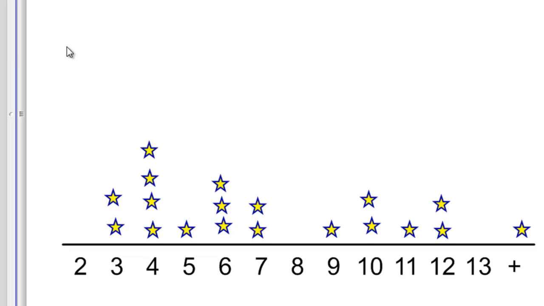We could ask our students questions about this pictograph, such as how many students have at least 9 letters in their name? How many students have less than 6 letters in their name? For the final example that we're going to do with the table tool, we're going to construct what are known as 10 frames. Let's go to a blank screen.